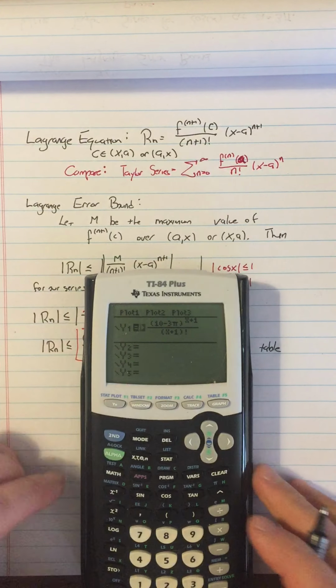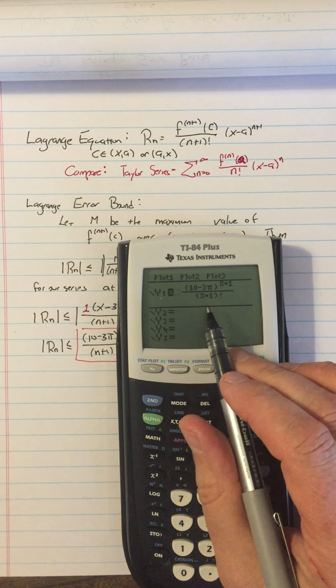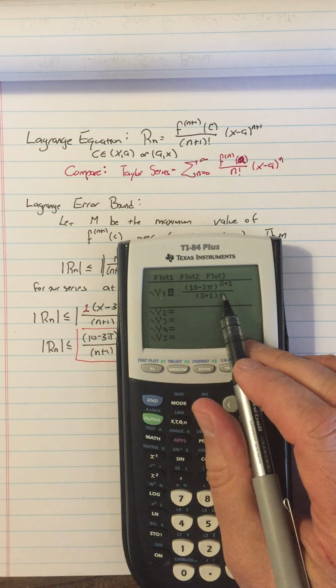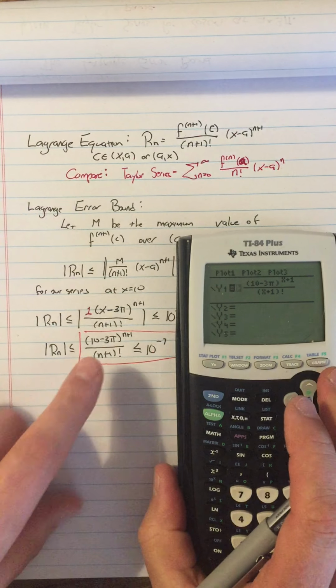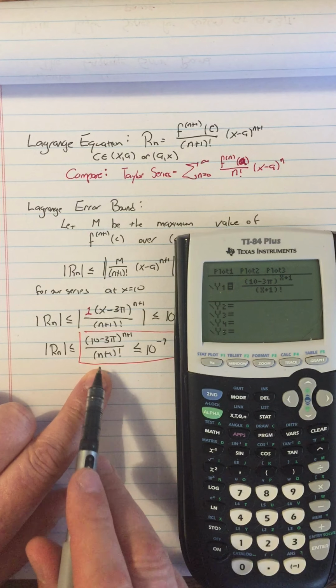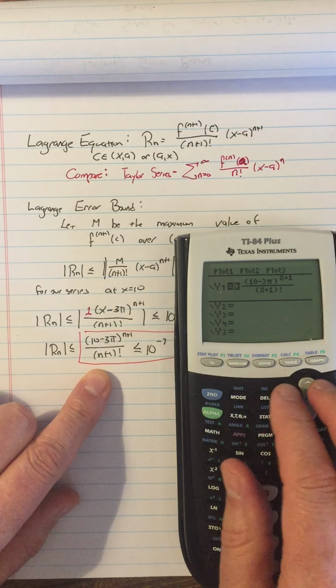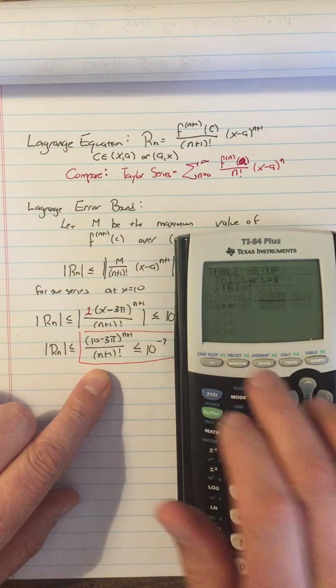And so you can see here, I've already set up my y equals 10 minus 3 pi to the x plus 1 over x plus 1 factorial. That's just this expression right here. And yeah, we have to use a table. We can't use a graph because of the n factorial. We can't do factorials of anything that's not a natural number. So we'll look at how the table is set.